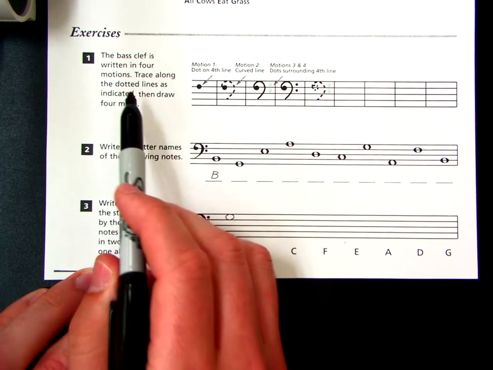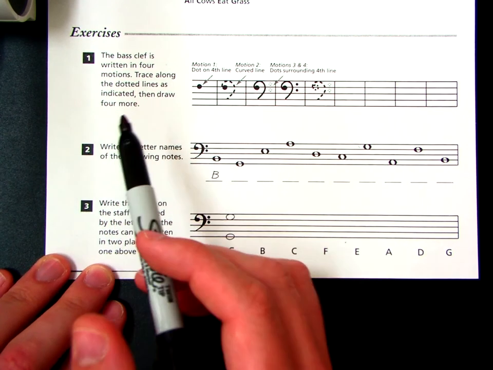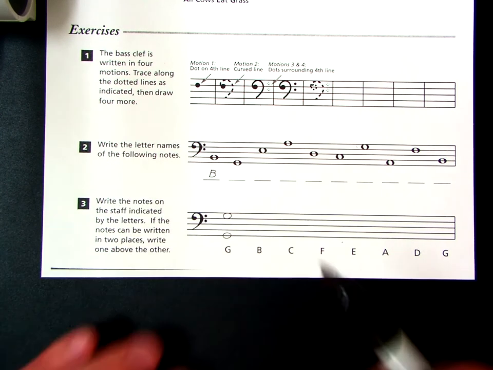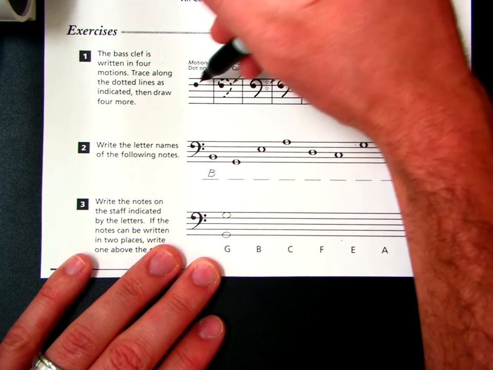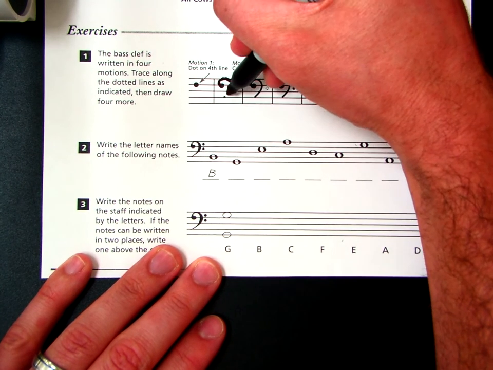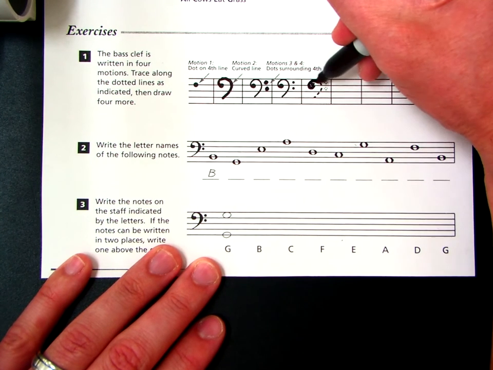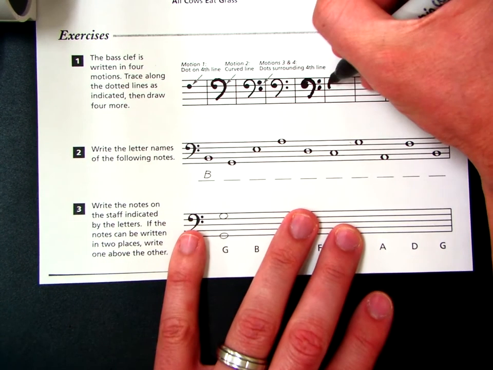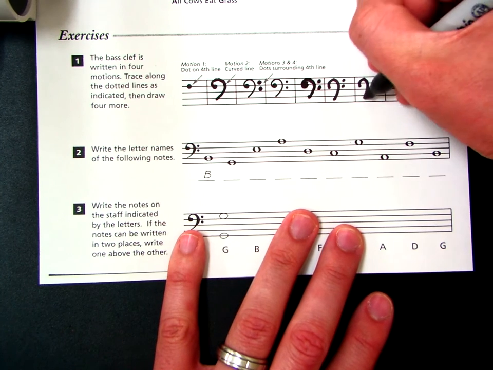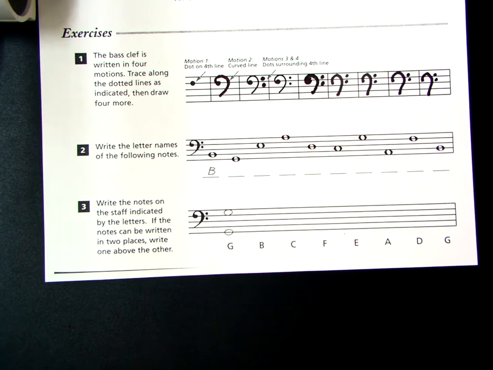Question 1 says the bass clef is written in 4 motions. Trace along the dotted line as indicated and draw 4 more. So 4 motions, it's kind of fast, but we start with the dot, right? And they started on this line, but I like to start with space. So either way, tracing this, right? Then we have the dots here for this one, and then so forth. Trace the whole thing. You can color it in if you want. Now if we do 4 by ourselves, I start here, dot, dot, here, dot, dot. There you go. Okay, not perfect, but perfect for us for right now.